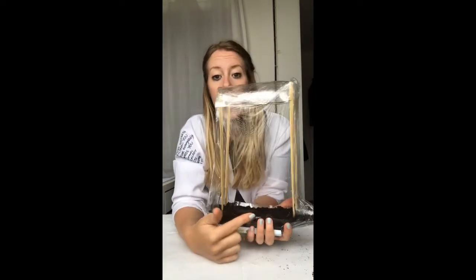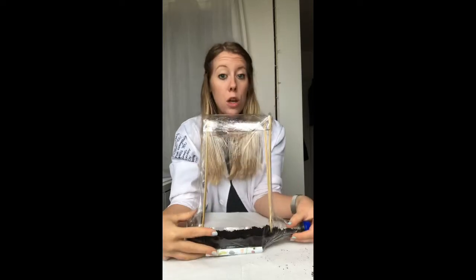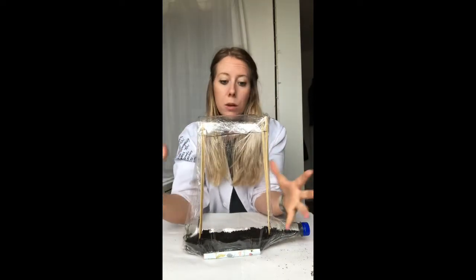So there are different levels of this. That's the first thing I need to say: this one can be quite tricky because I did have to use a craft knife and a glue gun. So if you're a little bit younger, this one might not be the go-to. You can do this with a pot and put cling film around. You can do it with many different things.